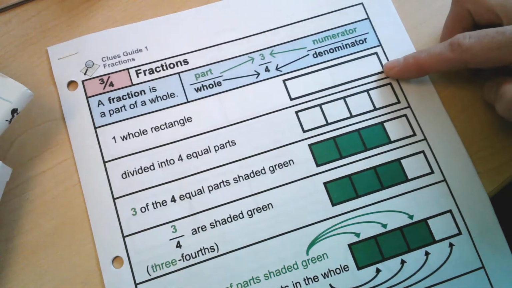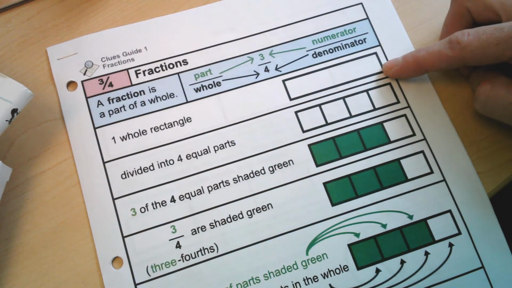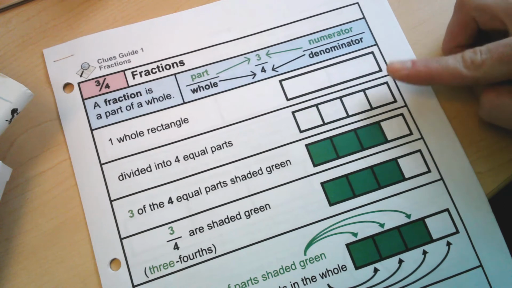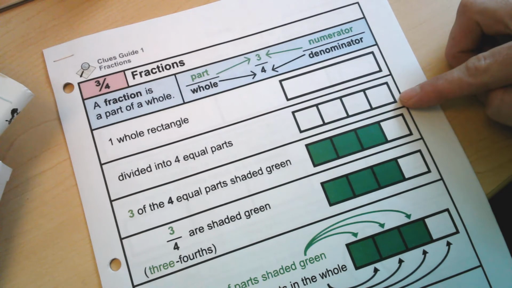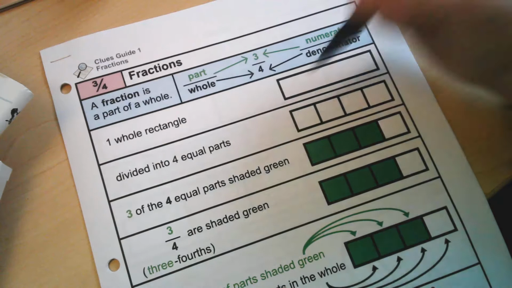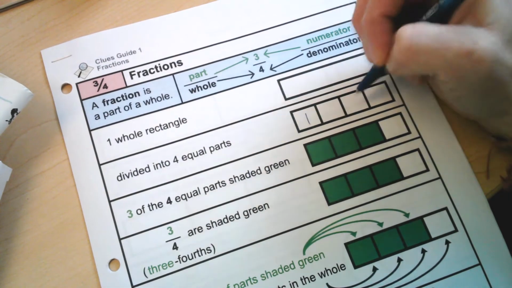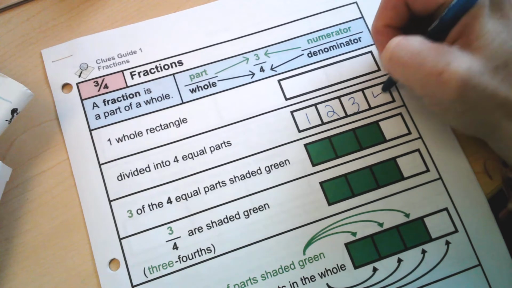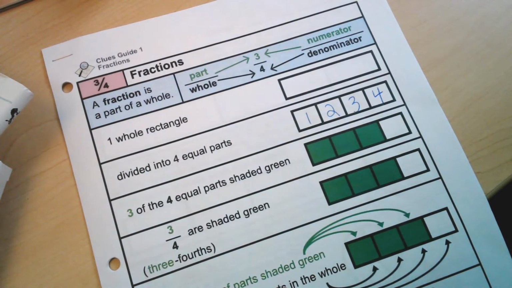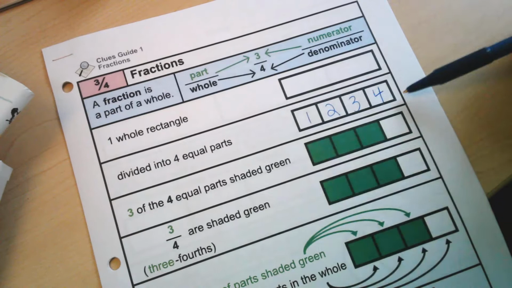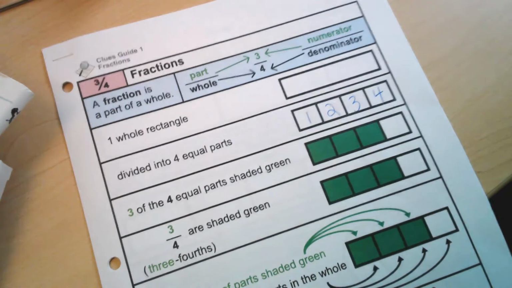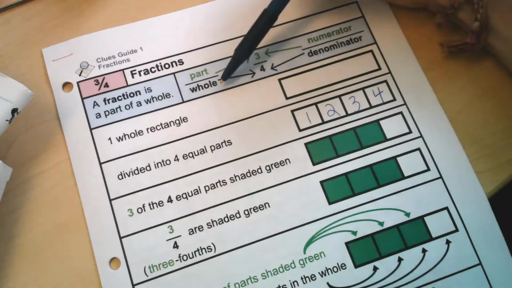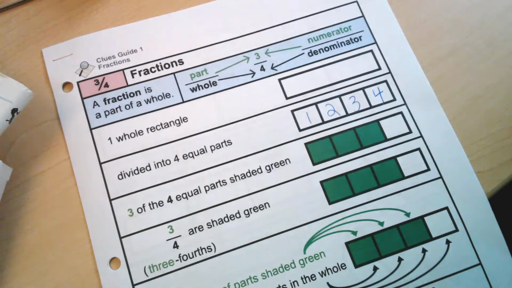Let's take a look at this rectangle. This is a whole rectangle. But let's say I divide it into 4 equal parts. 1, 2, 3, 4. So now I have 4 as my denominator, or 4 parts altogether as the whole.